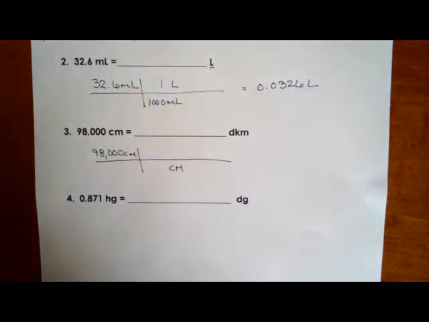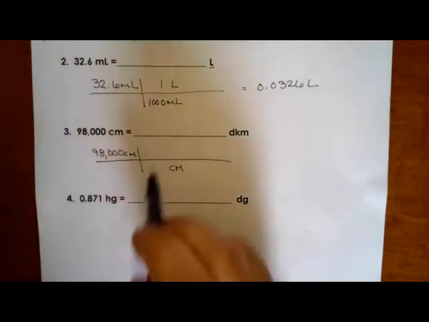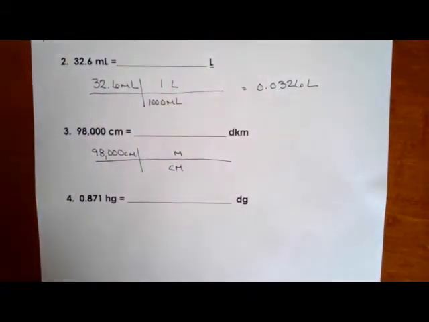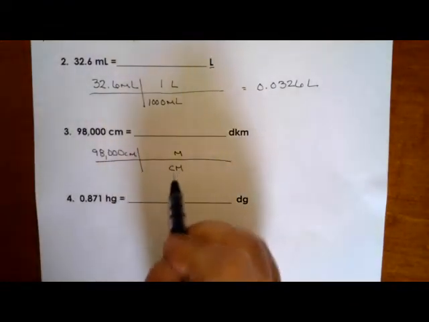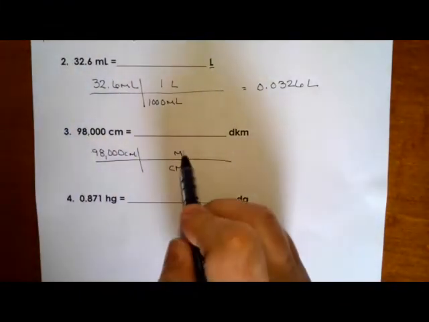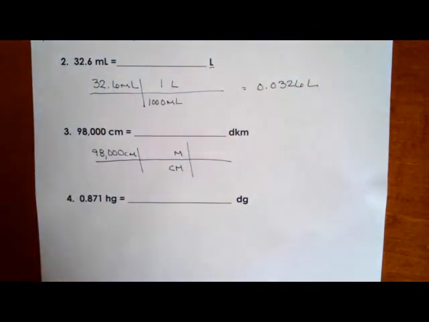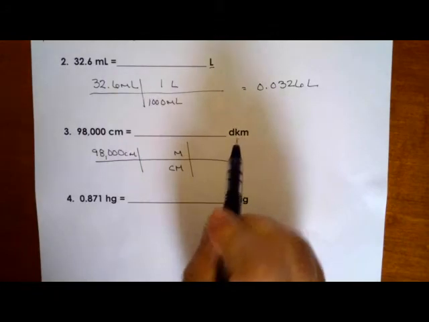Now, we have a problem because I don't know how many centimeters are in a decameter. When you don't know that, change it into something you do know, like the basic unit. So we're going to change this into meters. So the centimeters are going to go away, that's fine, and then we're left with meters. Well, we have a new problem. We don't want meters, we want decameters.